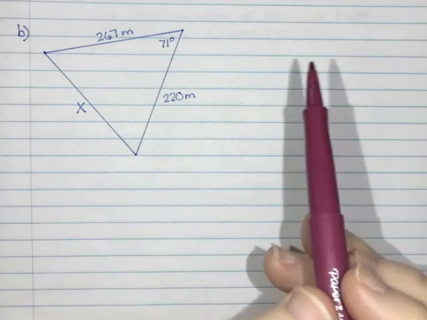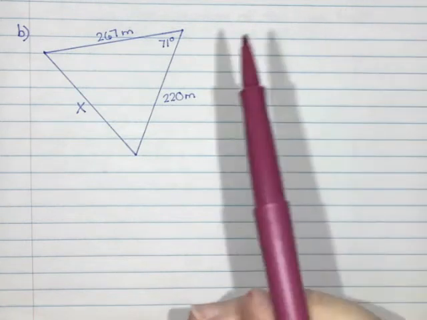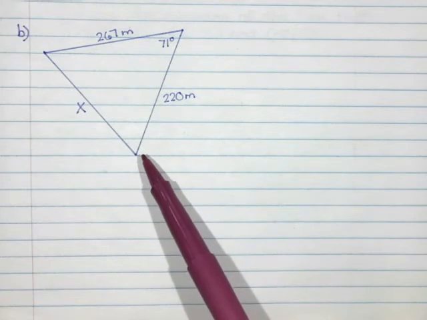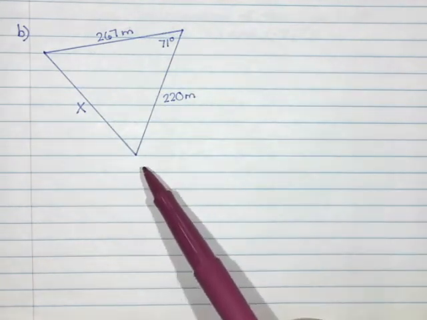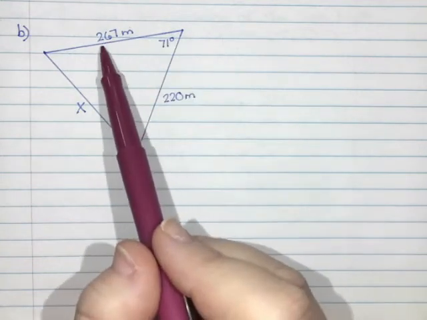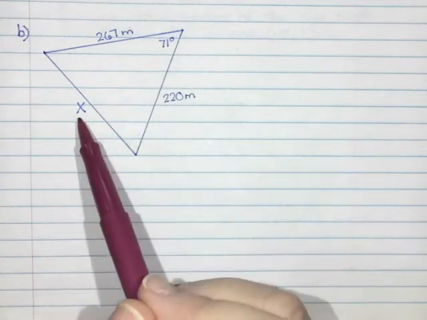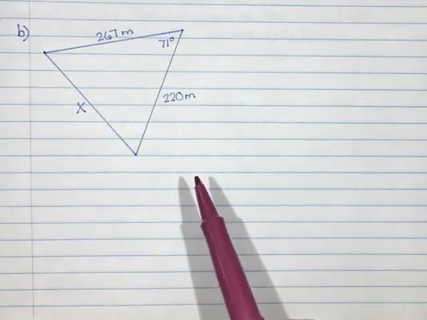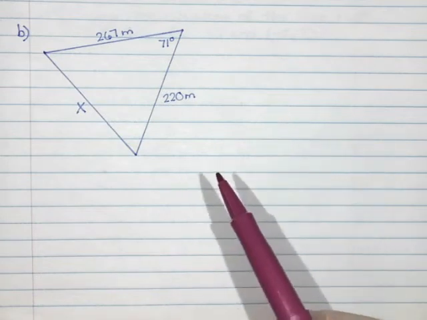This is part 3 of our lesson on sine law versus cosine law. For this part, I have a triangle. It is a non-right angle triangle. It doesn't have a 90-degree angle in it. It does, however, have an angle of 71 degrees, a side of 267 meters, a side of 220 meters, and a missing side x. So first thing I need to do is decide sine law or cosine law.